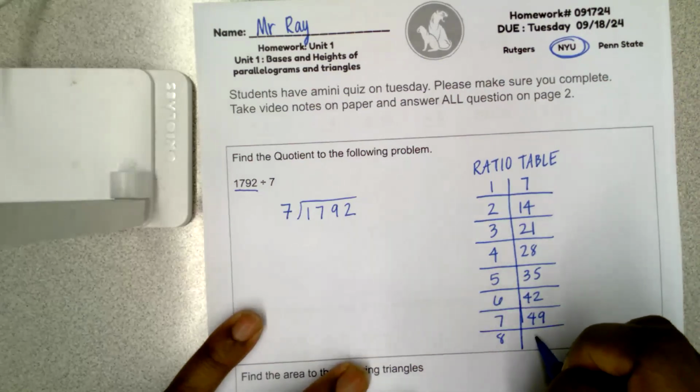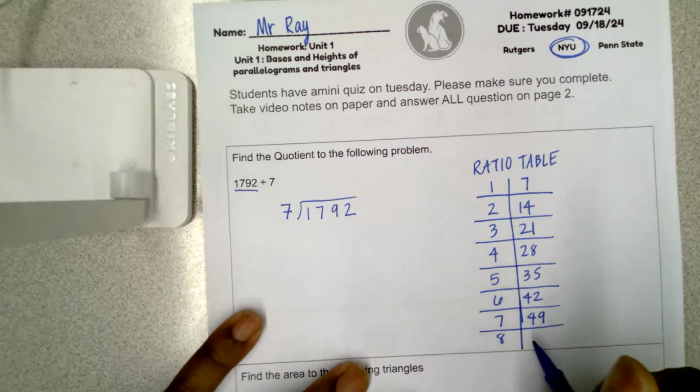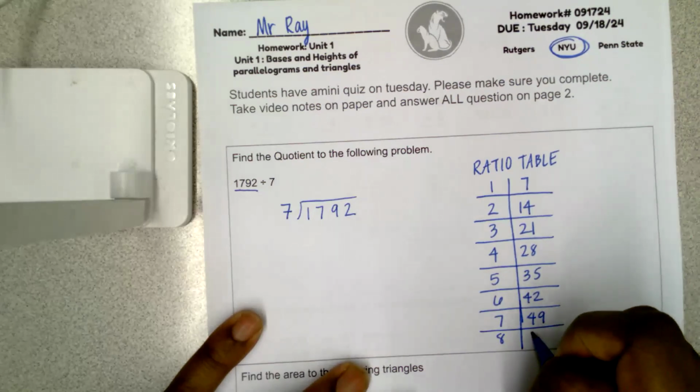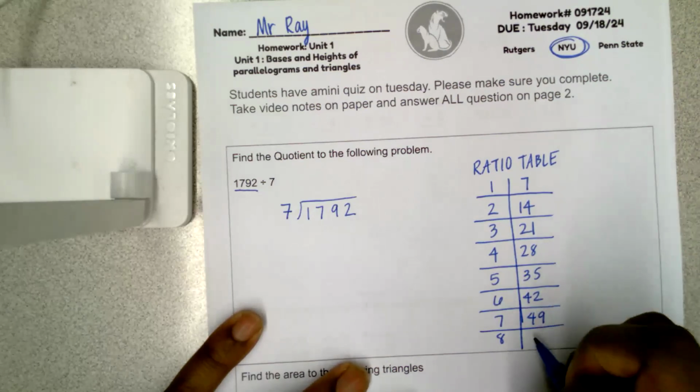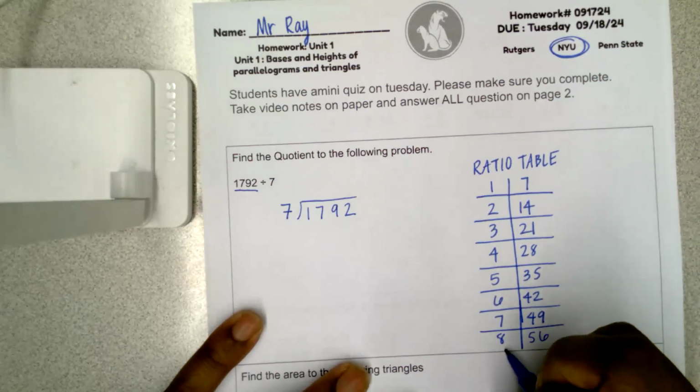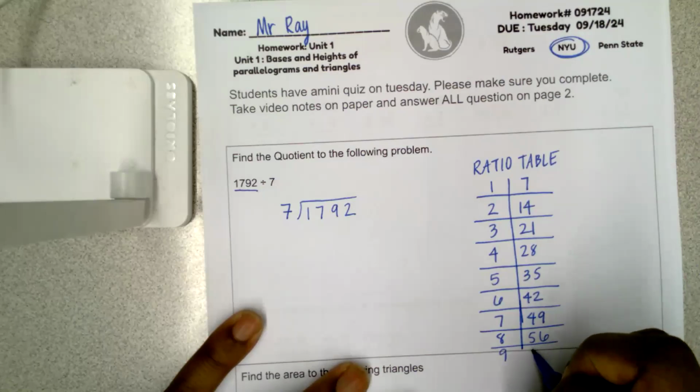Eight groups of 7 is 56. Let's see. Yep, 56. And nine groups of 7 is 63.